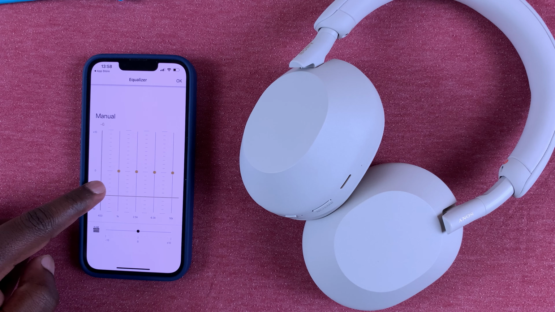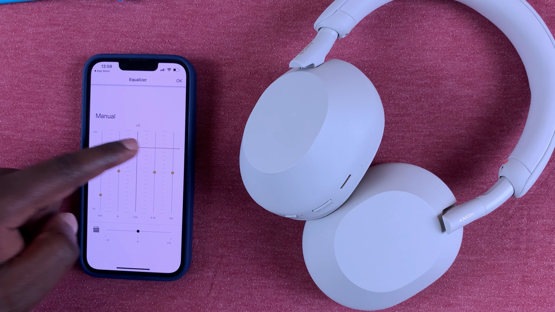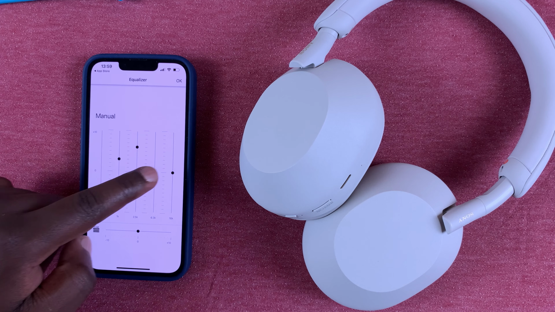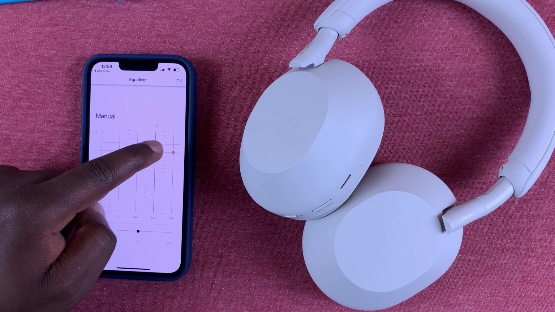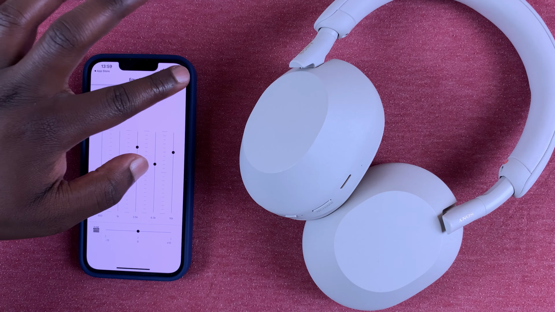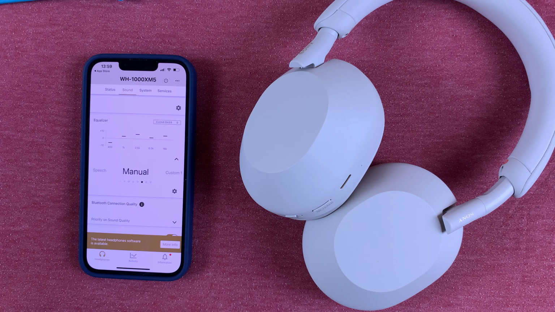And then obviously you can use this to adjust the different components of the EQ to exactly what you're looking for in sound. Once you're happy, simply tap OK, and then you'll go ahead and listen with those particular settings.